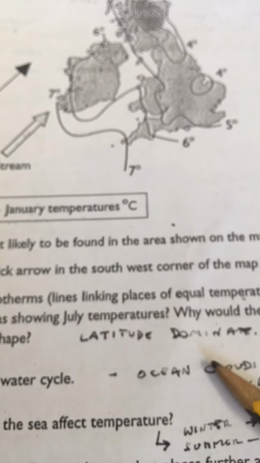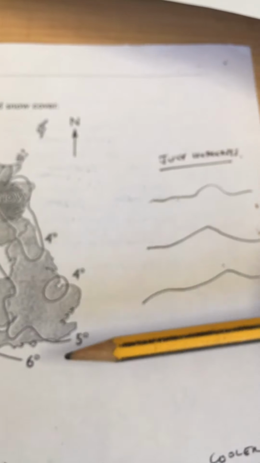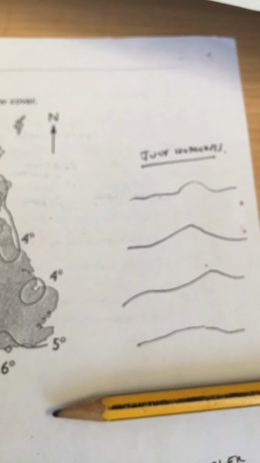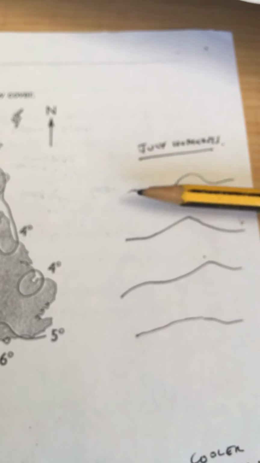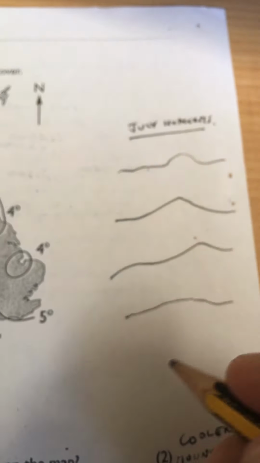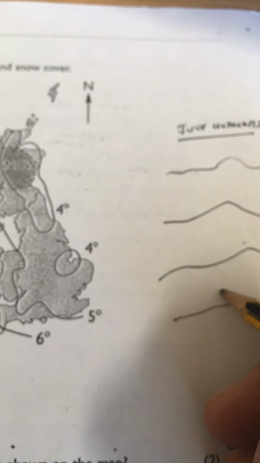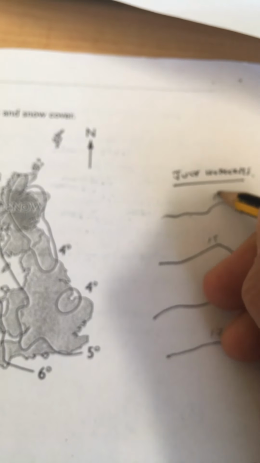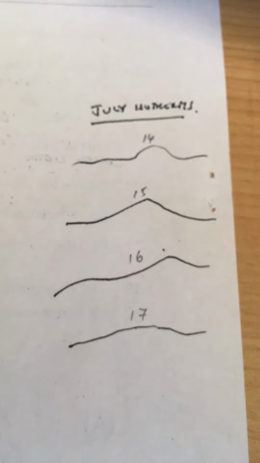How do the isotherms differ if the map was showing July? Well, come July, it's the latitude which has the greatest effect. And so the numbers get warmer as you go south. So this could be like 17 degrees, 16, 15, 14. So in summer, in the British Isles, latitude has the greatest effect. In winter, it is the Gulf Stream.